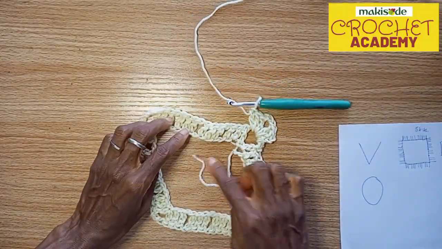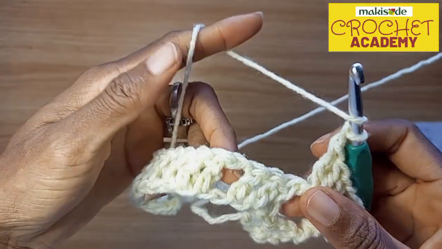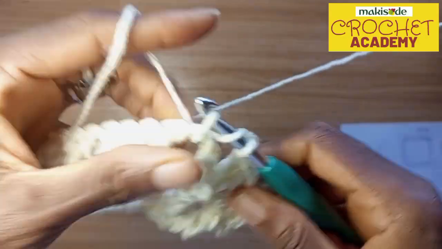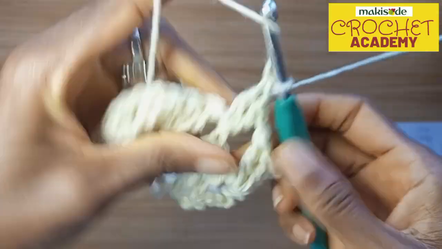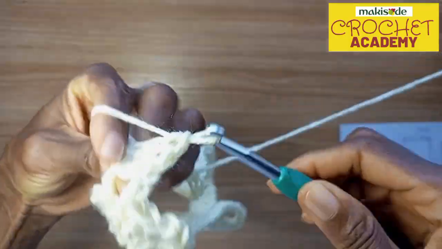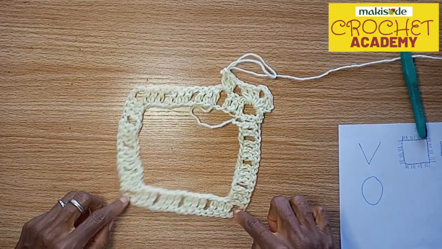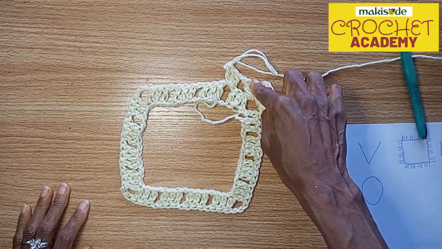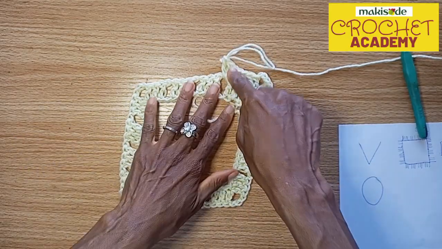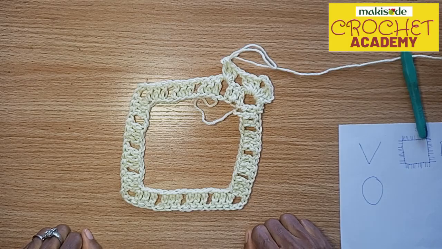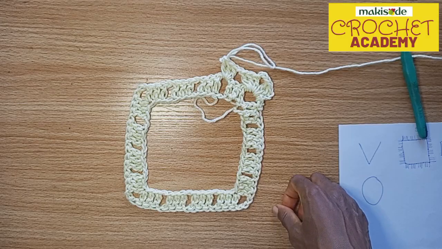Second corner done. Okay, so I chain 1 as usual. Then into every chain 1 space, I'm putting in a cluster of 3 double crochet stitches, 1, 2, and 3. So that's what it is going to be like. Into the corners, I'm going to be putting these twin clusters, and then into every one chain space, I'm going to be putting in just this one cluster, so 3 double crochet stitches. I'm going to walk this around and then come back and show us.